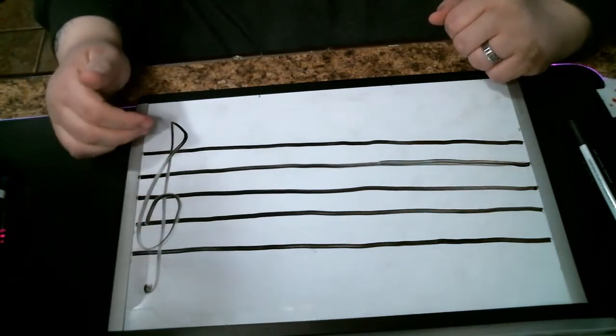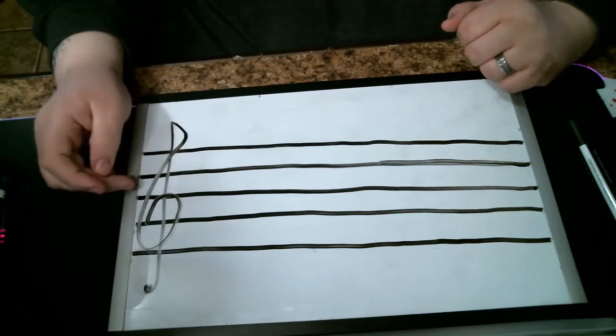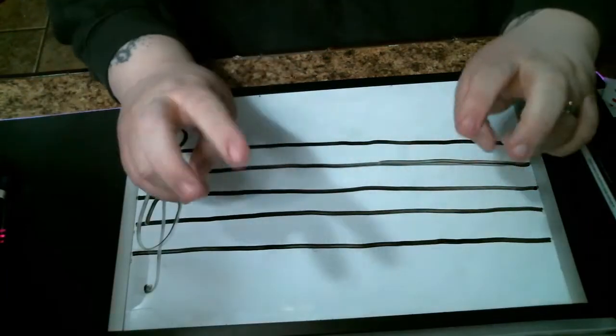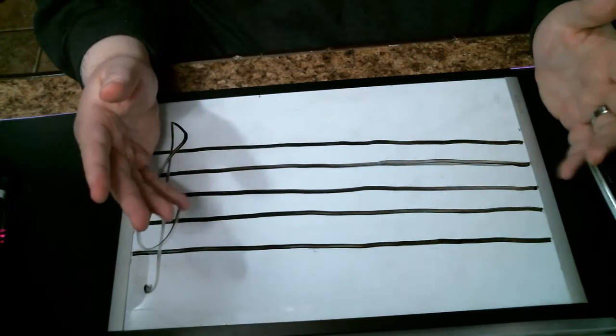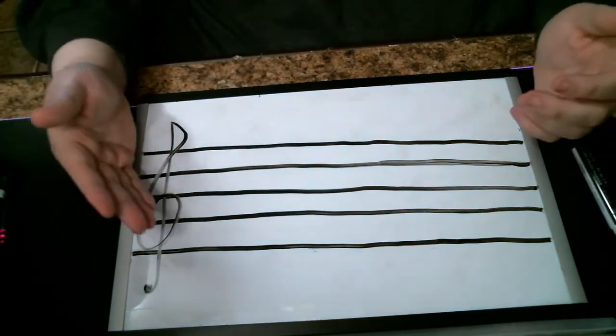Now let's go to this squiggly guy right here. This right here is called a treble clef. And it's called that because, well, treble is known as the higher notes in music. And so this is actually showing us the higher notes on a piano.